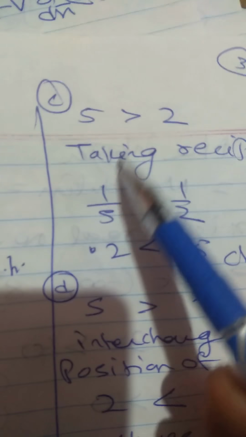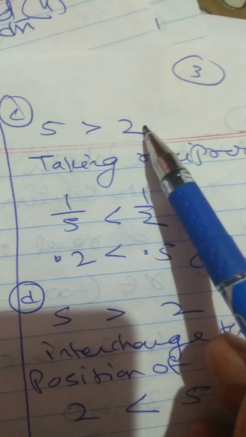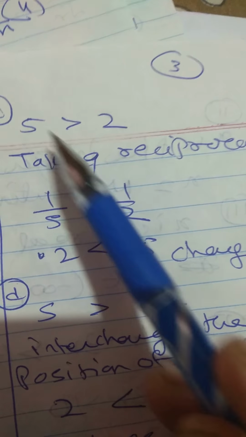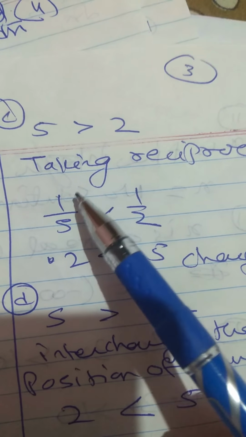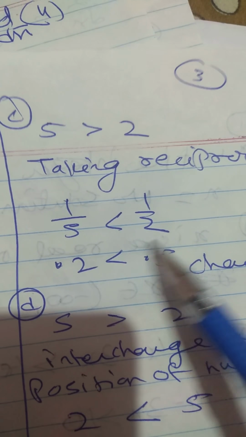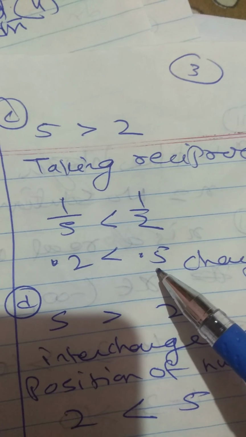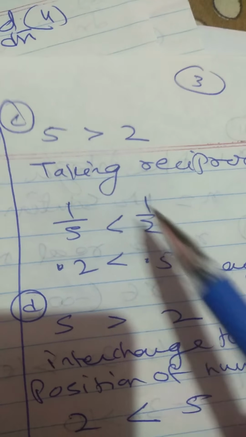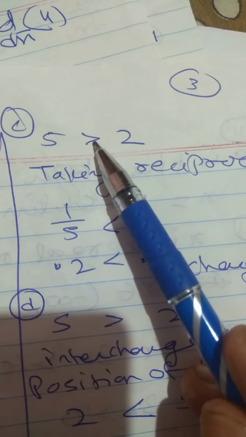Example number three. Again the same example, 5 greater than 2, we take the reciprocal of both numbers. The reciprocal of 5 is 1 by 5 and the reciprocal of 2 is 1 by 2. We get 0.2 and 0.5. 0.5 is greater, so again the sign of inequality changes: the greater than sign becomes a less than sign.